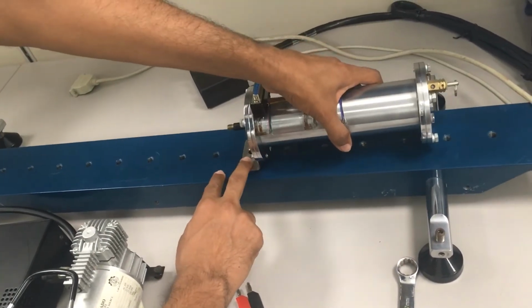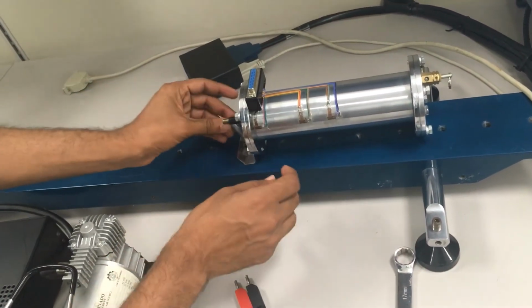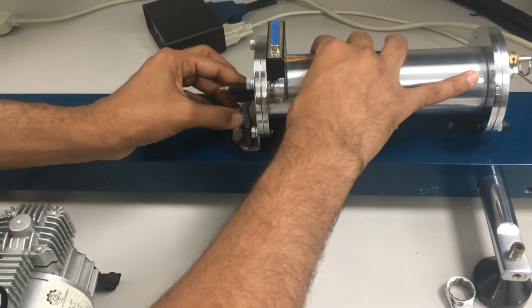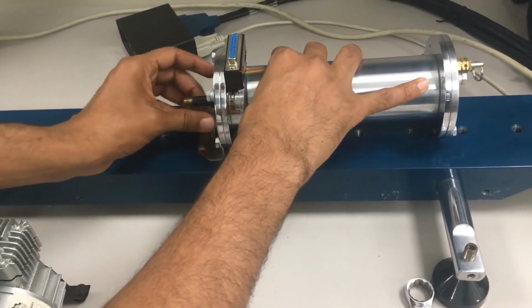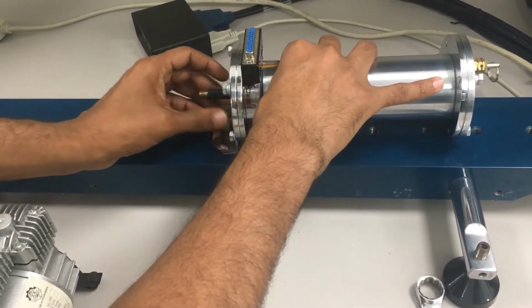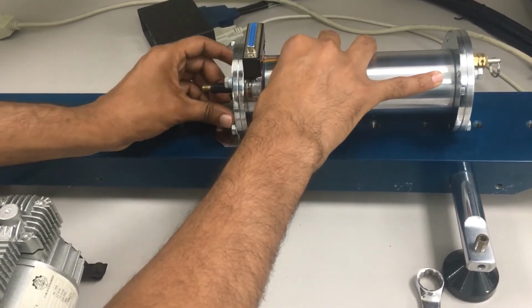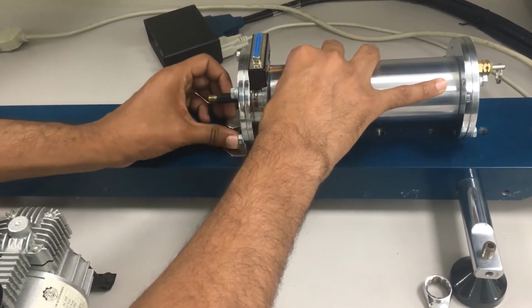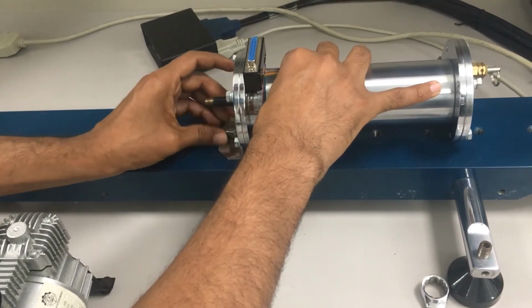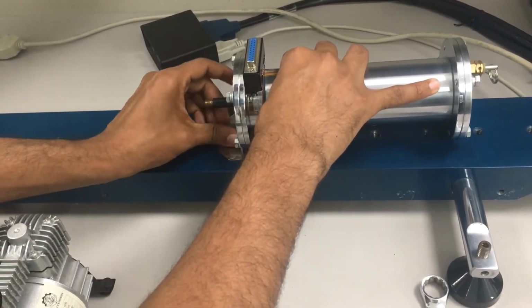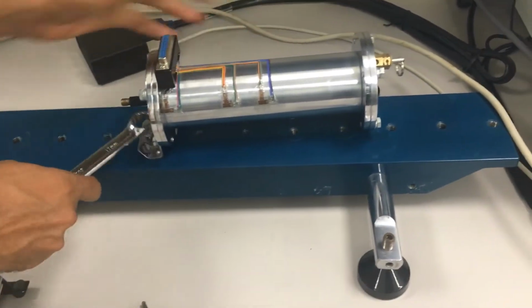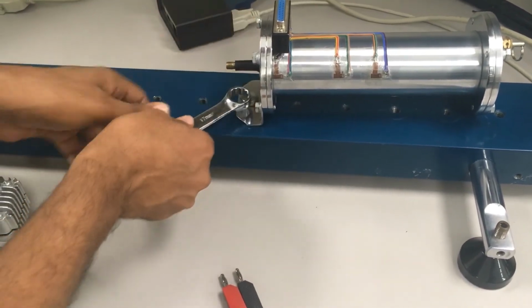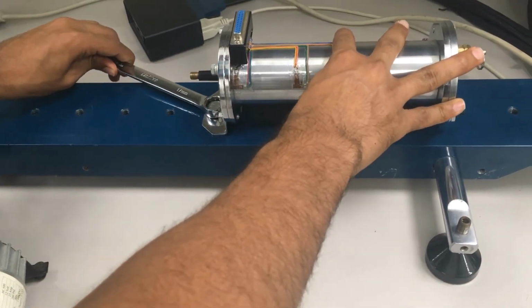We will fix this here with a 10mm bolt. Good, we are done.